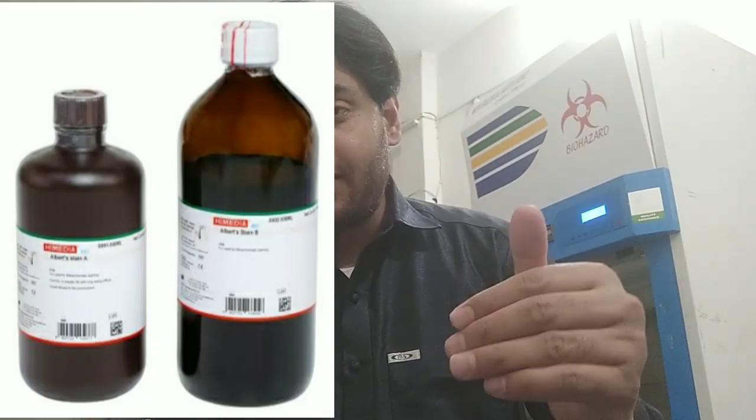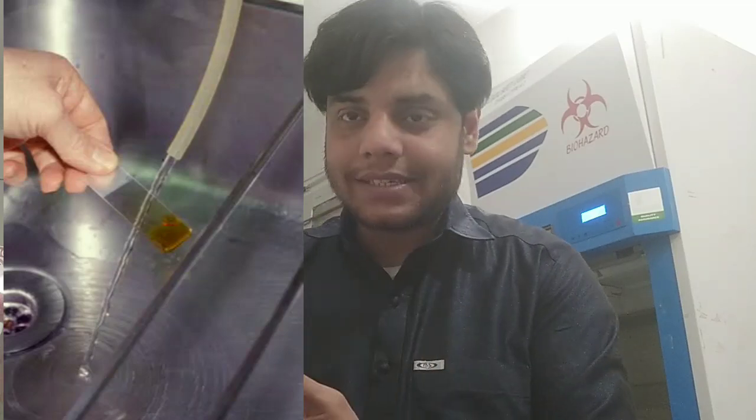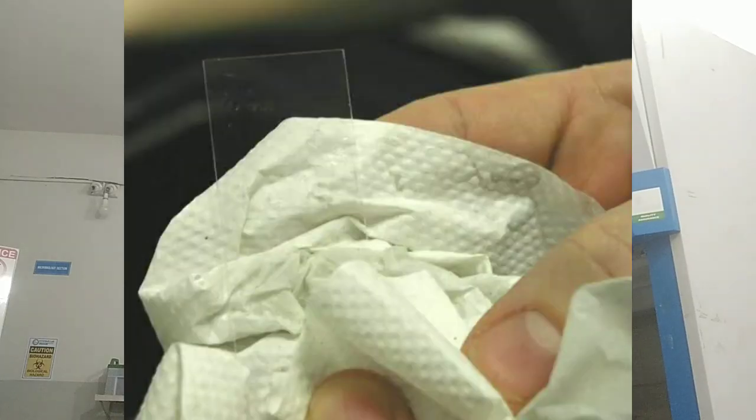After that, you will add Albert solution B and wait for 2 minutes. After that, you will wash it. In the first step you will not wash it, and after the second staining you will wash it with slowly running tap water. Once you wash it, you will dry it with the filter paper. You will just wrap this slide with the filter paper and wait.